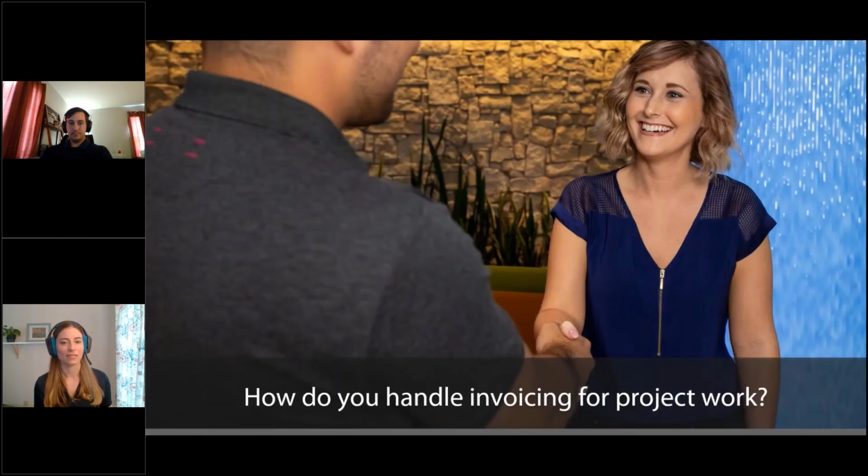So now that we've covered the billing methods that we set on the project, this is going to determine whether or not that final invoice is going to be determined by the time or a set value or maybe a value that has a cap. How do you actually handle invoicing for this project work?